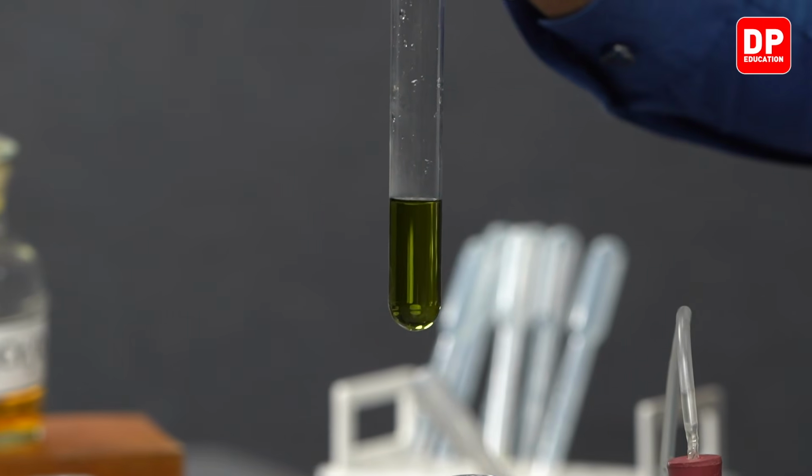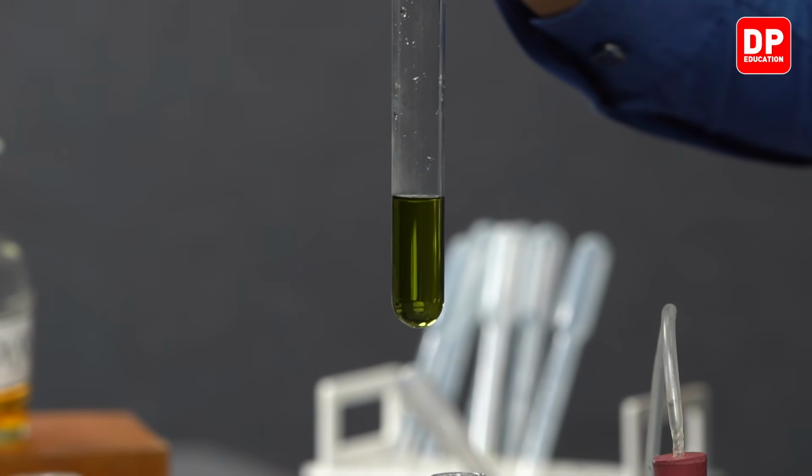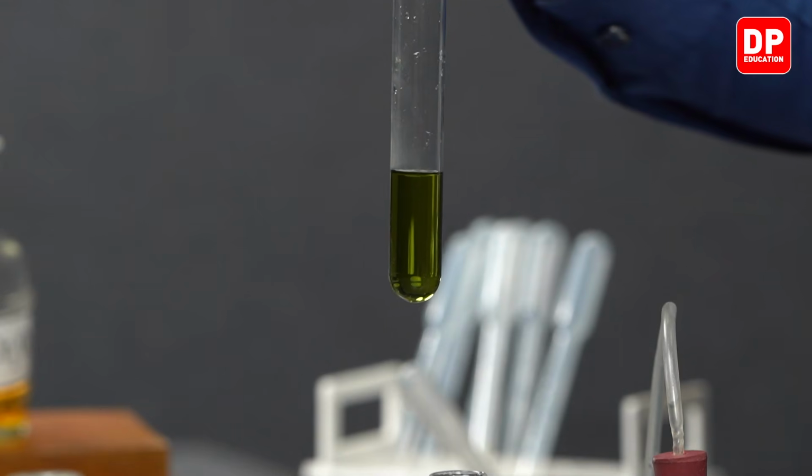We took sodium sulfite here, and when we reacted it with hydrochloric acid, sulfur dioxide gas was produced. To identify the sulfur dioxide gas that is produced, we can send it through acidified potassium dichromate. We observed that when we send it through acidified potassium dichromate, the orange dichromate solution turned into a green chromium 3 plus aqueous ion solution.